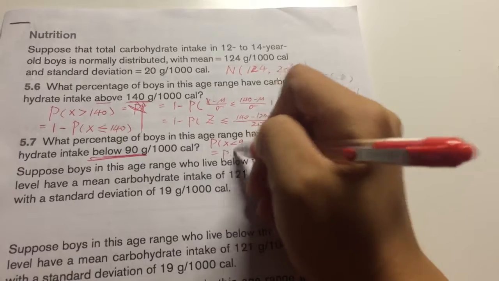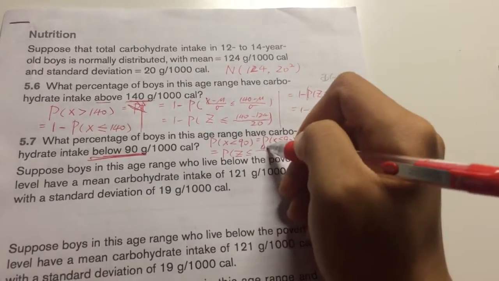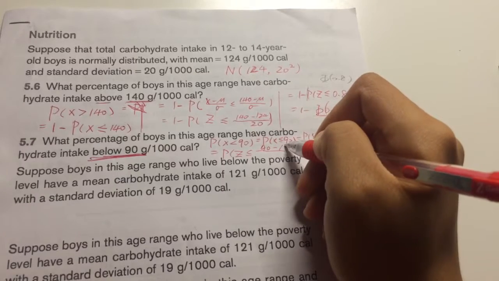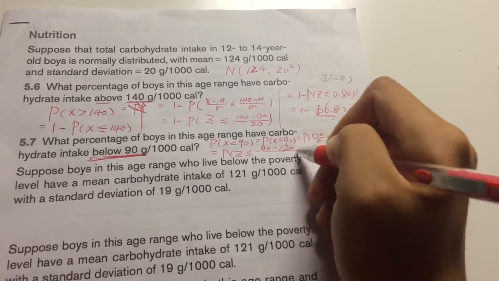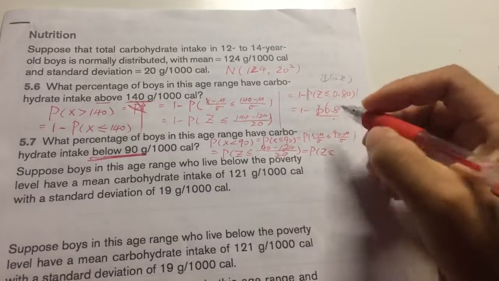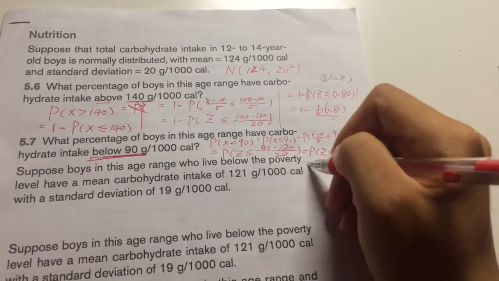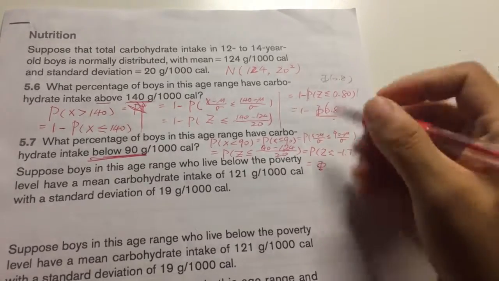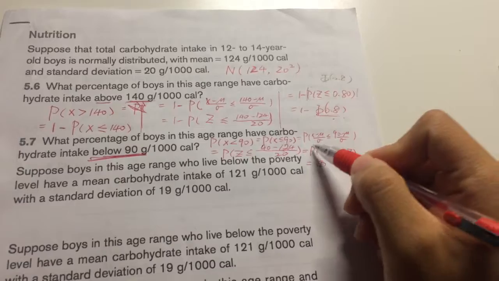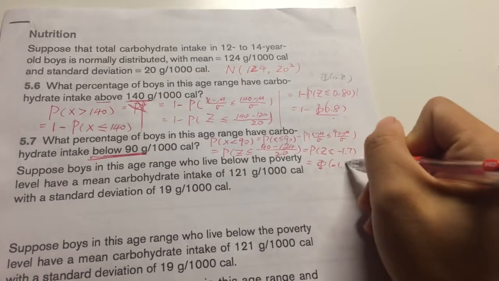This one equal to this Z, right? Let's rewrite it, because every time you see P(Z smaller or equal than a number), that's phi of this number.